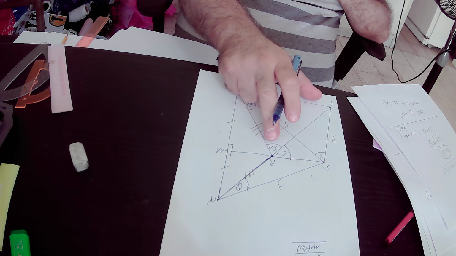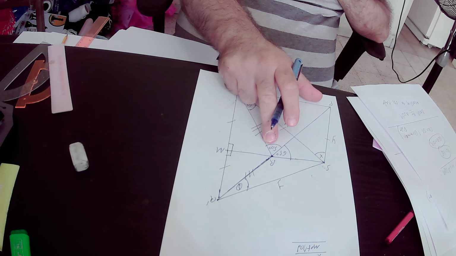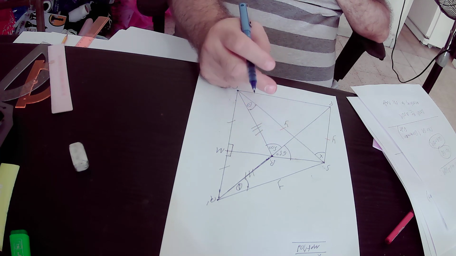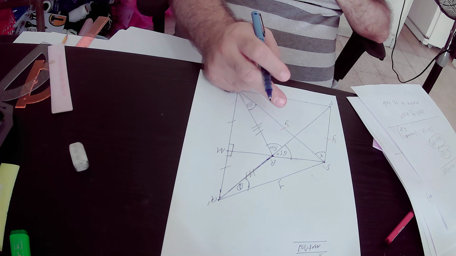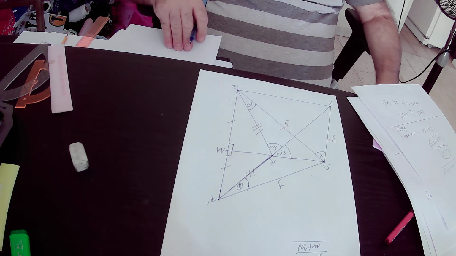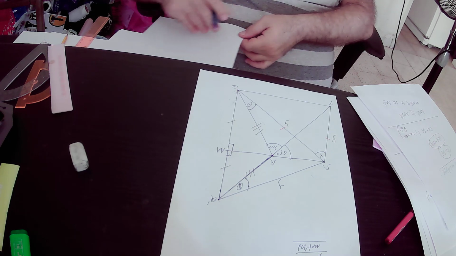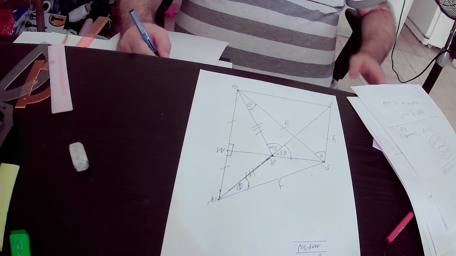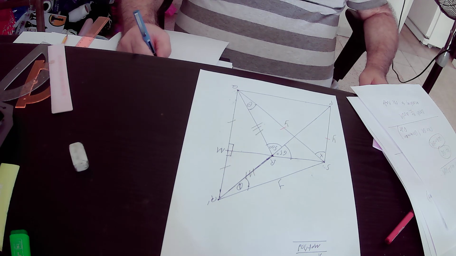And actually PR is the diagonal of quadrilateral SRPQ. So we know that PR as a diagonal is a straight line.